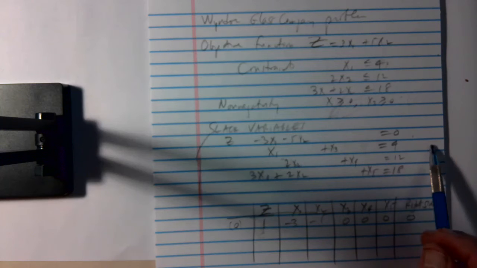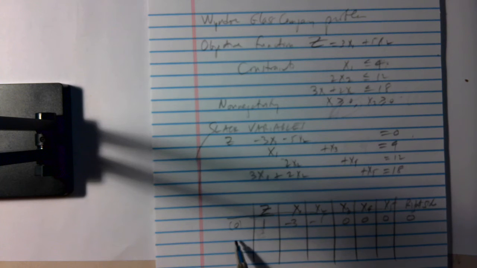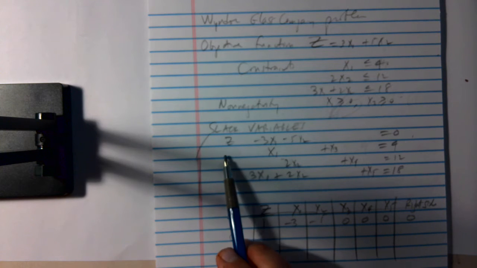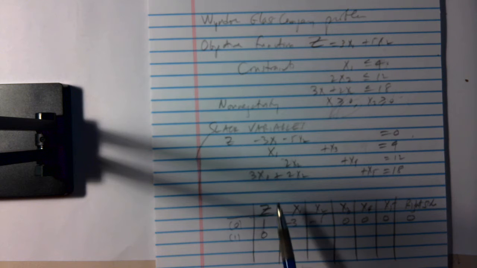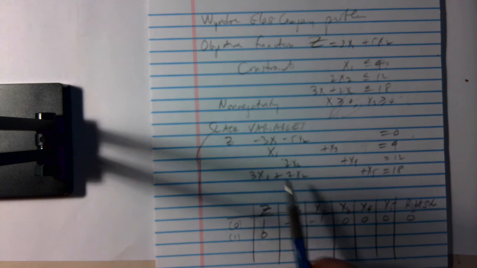This will be line 1, equation 1, or line 1. Coefficient of z is 0. Coefficient of x1 is 1. Coefficient of x2 is 0. Coefficient of x3 is 1. Coefficients of x4 and x5 are 0. On the right side is 4.